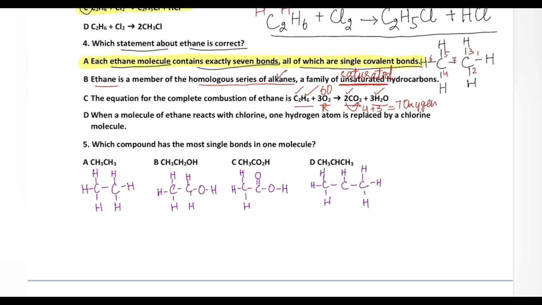Last, the D option is, when a molecule of ethane reacts with chlorine, one hydrogen atom is replaced by a chlorine molecule. No, this is not right. One hydrogen atom is replaced by a chlorine atom, not a molecule. So A is the right answer.